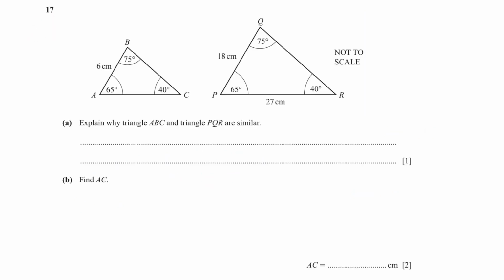Question number 17. Explain why triangle ABC and triangle PQR are similar. For two triangles to be similar, the angles must be the same. All three angles must be the same. So which angles are the same?